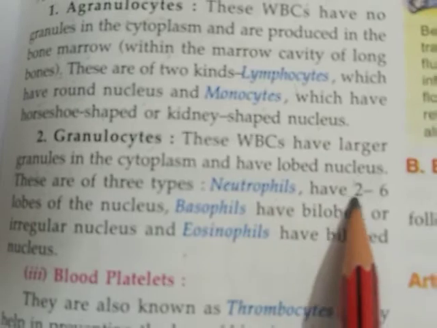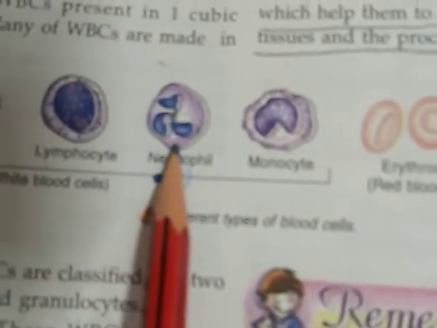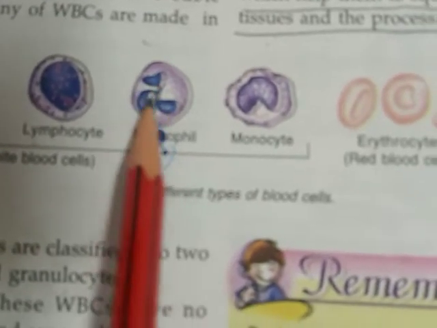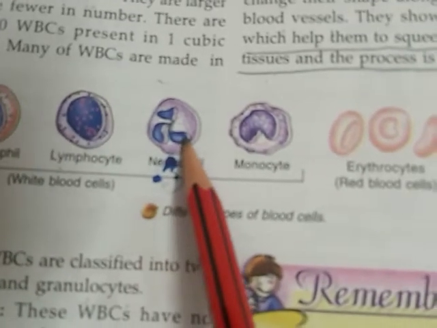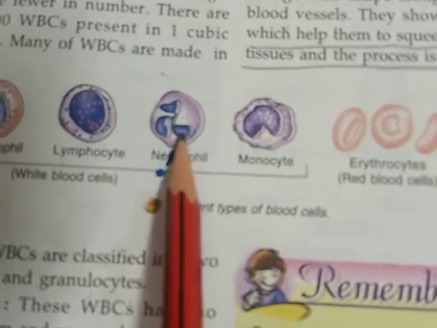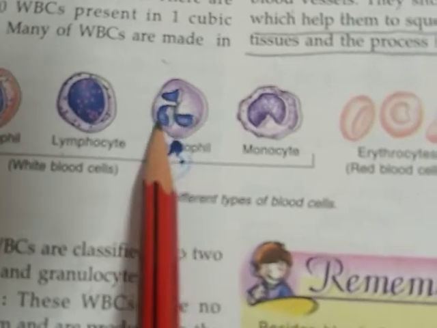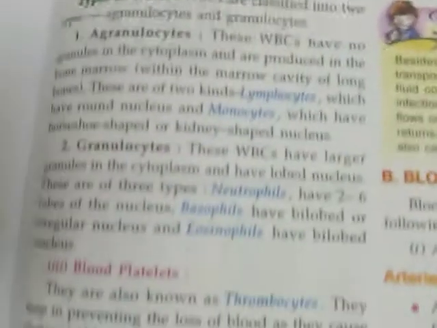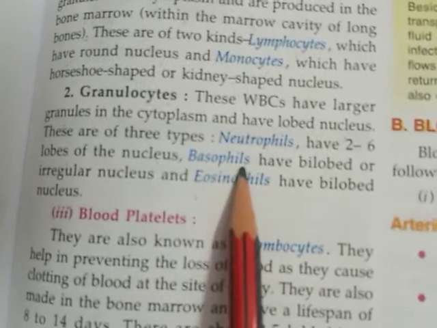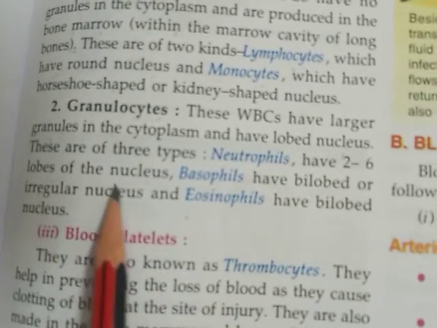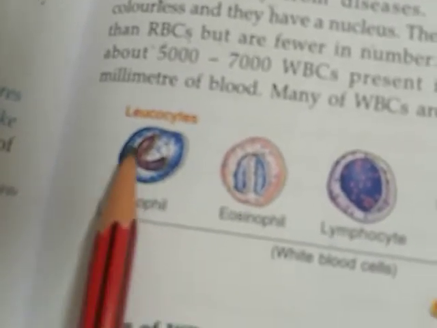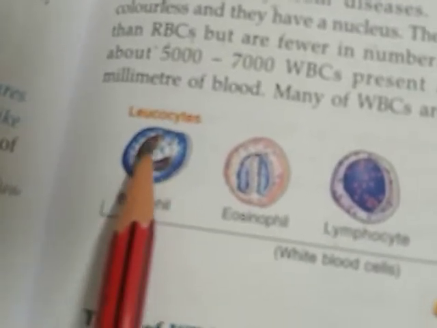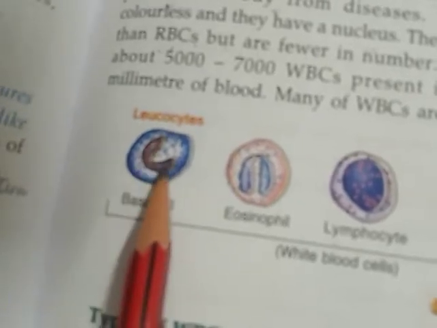Neutrophils have 2 to 6 lobes of the nucleus. See, these are the neutrophils, and see the lobes present. Here you can see 3 lobes. So these neutrophils have 2 to 6 lobes. Basophils have a bilobed or irregular nucleus. See here, it is irregular in shape, or here 2 lobes you can see.